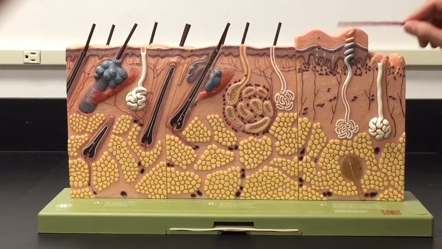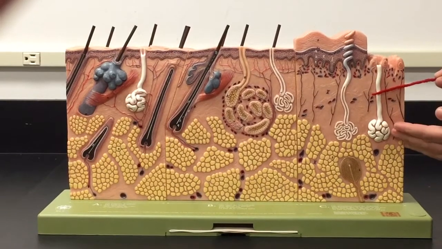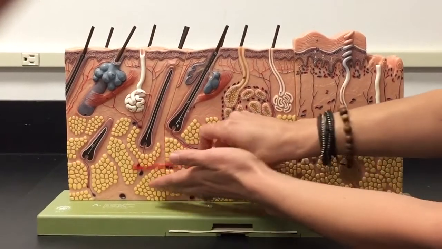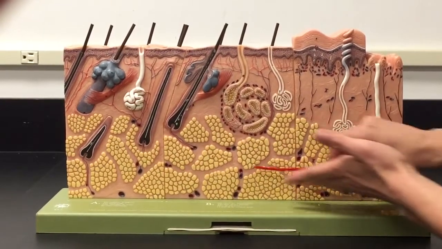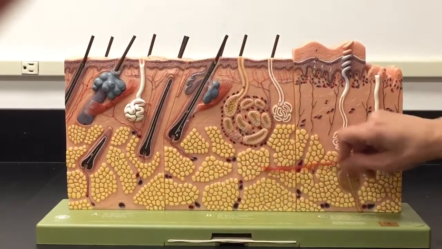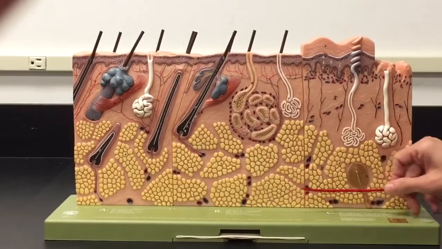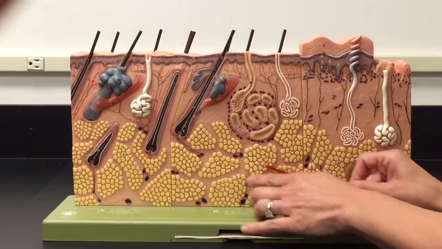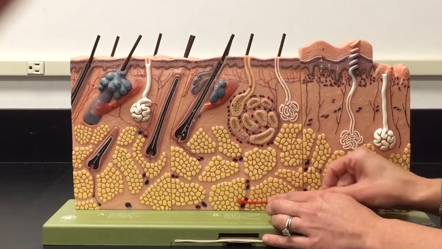And then below the skin, below the dermis, and this layer is not technically part of skin, all of this that you're seeing in yellow is known as the hypodermis, and this is mostly adipose tissue. So all these yellow structures are supposed to represent adipocytes.